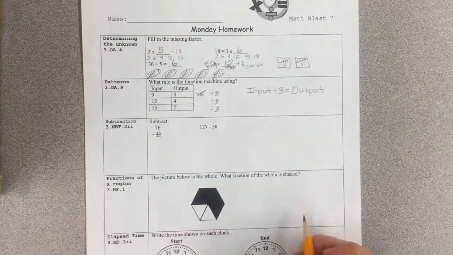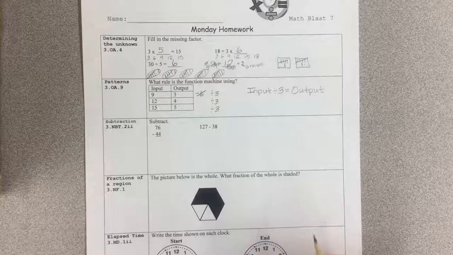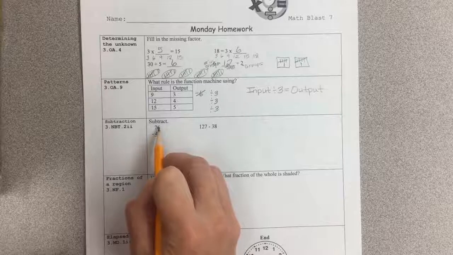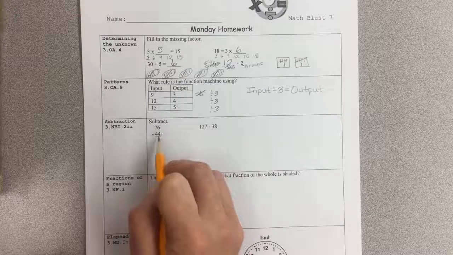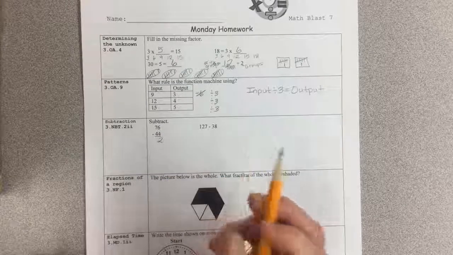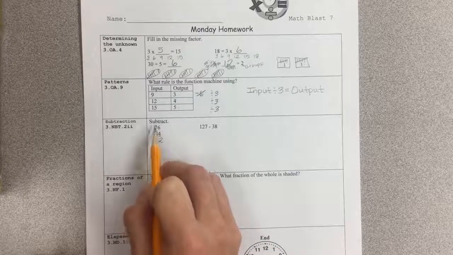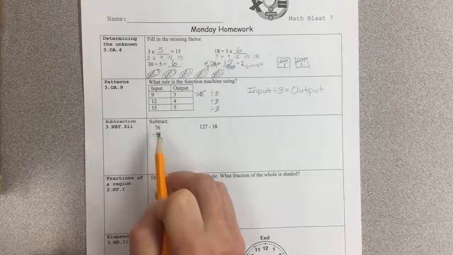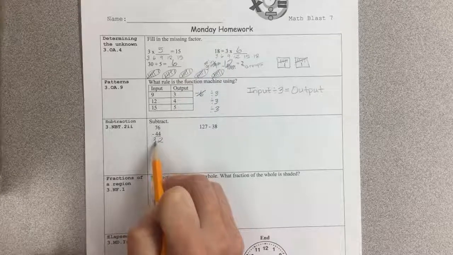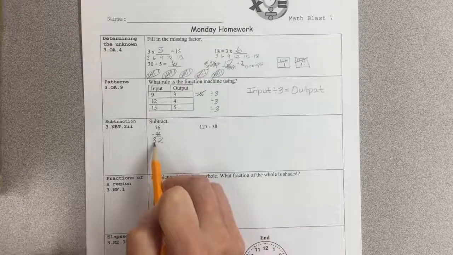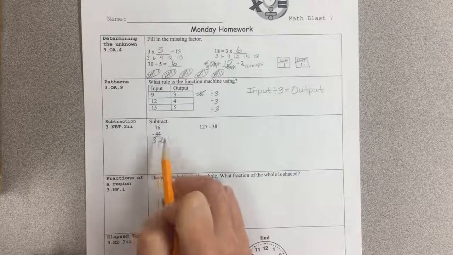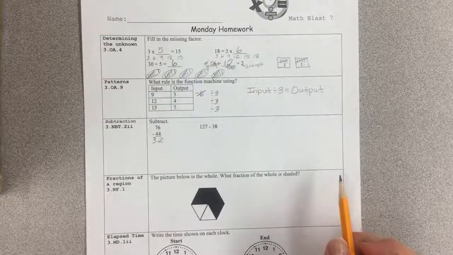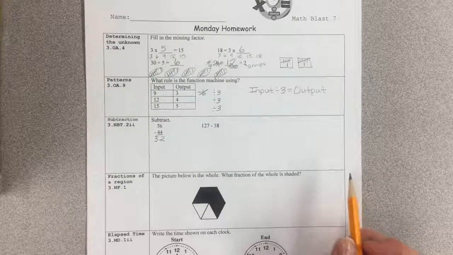Subtraction. Subtract 76 minus 44. In this case, I'm going to start with my ones, and I have 6 I need to take 4 away from. That would be 2. I'm now going to work with my tens digits. I have 7 minus 4, that would be 3. 3 tens and 2 ones. So 32 is the difference. The difference is the answer to a subtraction problem.